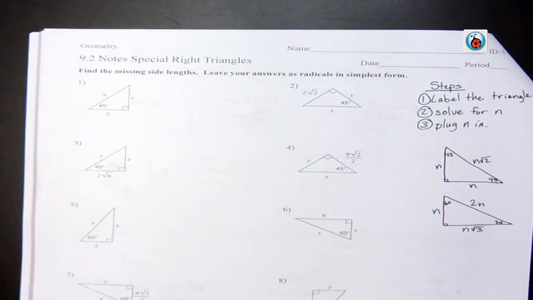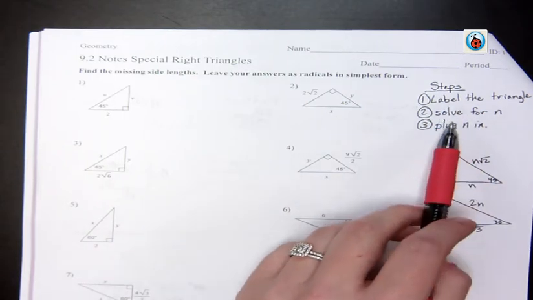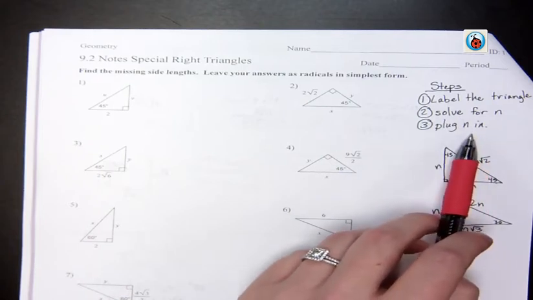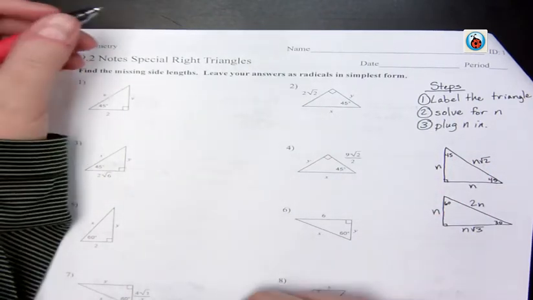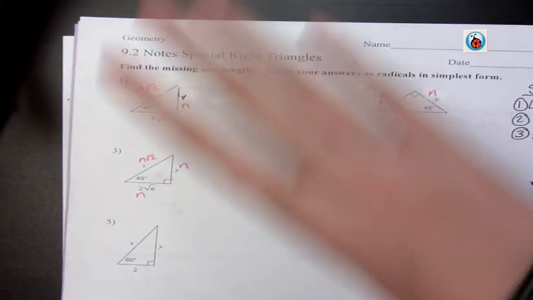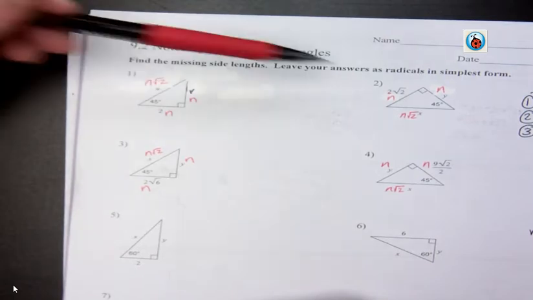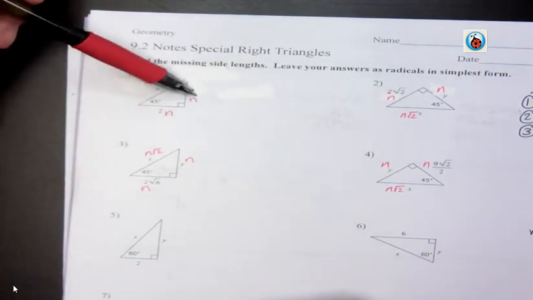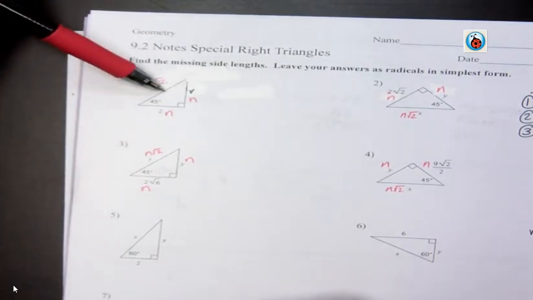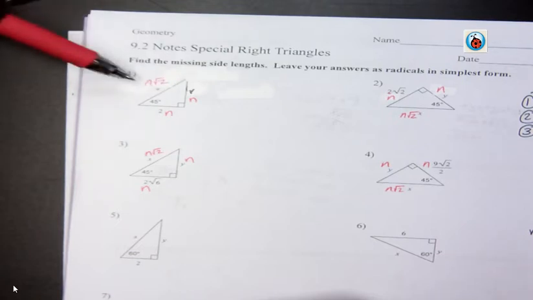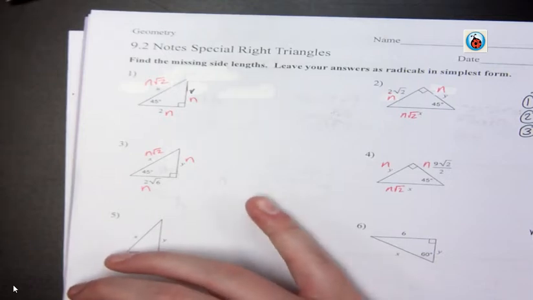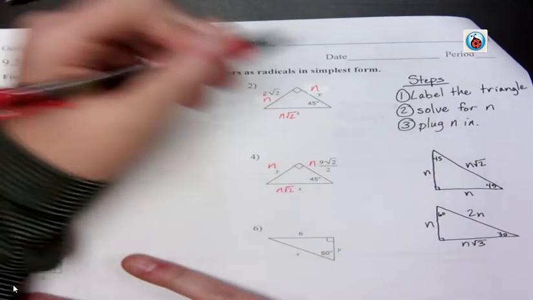Alright, now we're on to page 2. So I've got the steps listed over here. Label the triangle, solve for n, plug in. Now all of the triangles are labeled, and you can tell by all the white out, I'm not very good at labeling them. So we have n, and n root 2 for all 4 of these. Just make sure that all your legs are labeled with an n, and all your hypotenuses are labeled with n root 2. Okay, so our next step, step number 2, it says to solve for n.